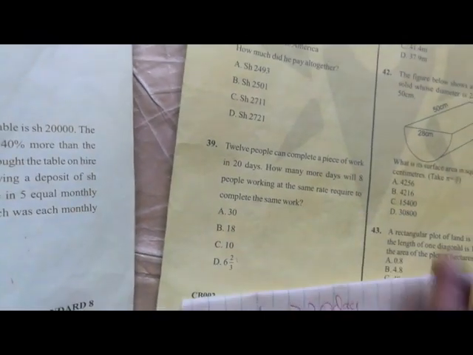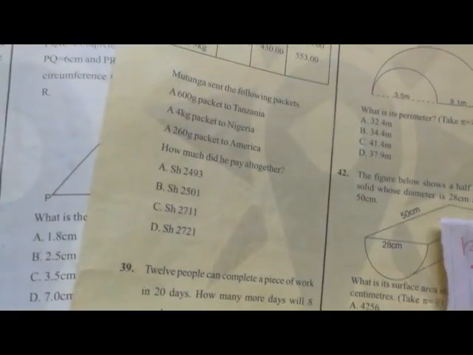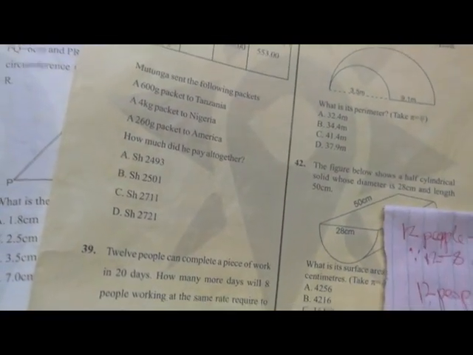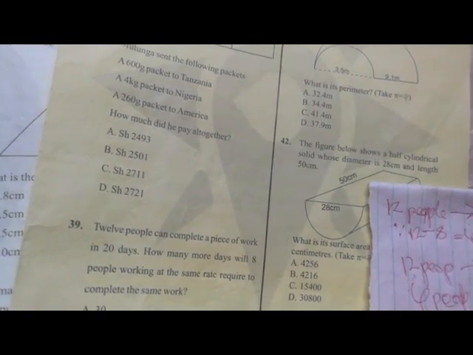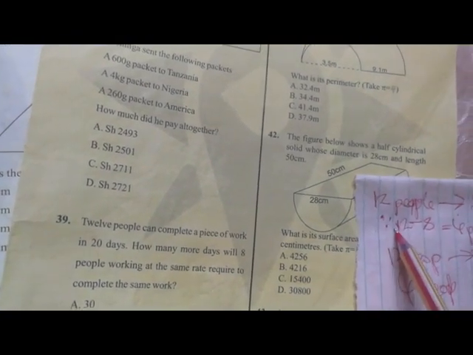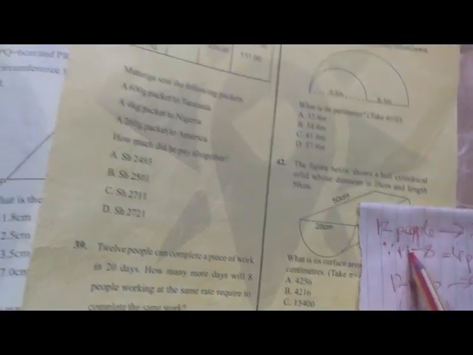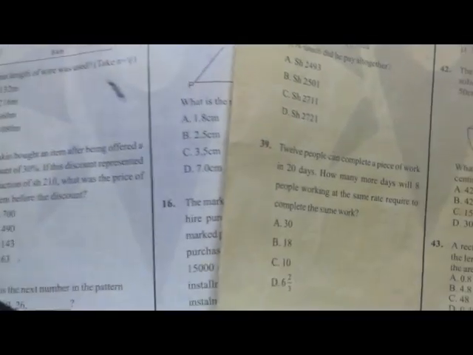The correct answer is in D. D is the correct answer, because 12 people will work for 20 days. Therefore, we are looking for more days, because the statement states that how many more days will 8 people work.